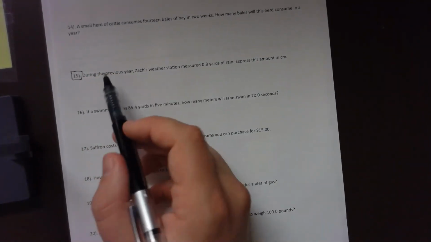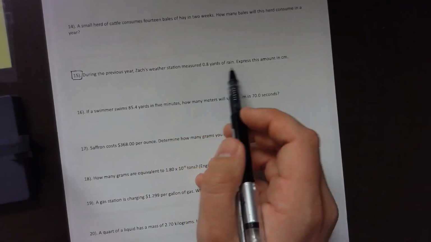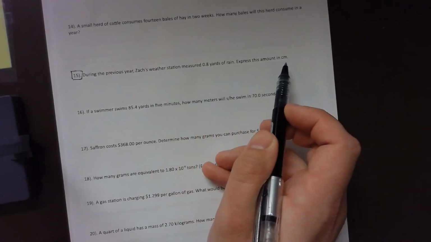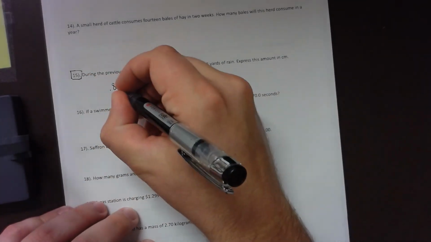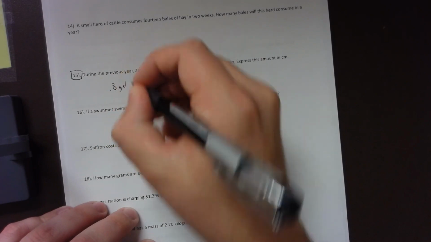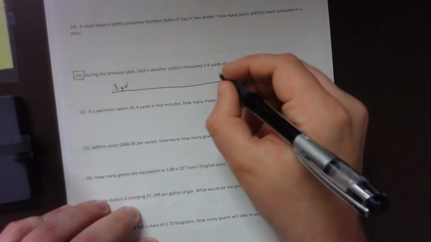Number 15 is Zach's weather station measured about 0.8 yards of rain. How many centimeters is this? So I put down my given, 0.8 yards, and I'm trying to get to centimeters.